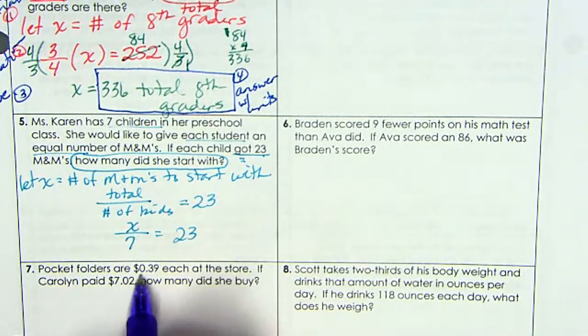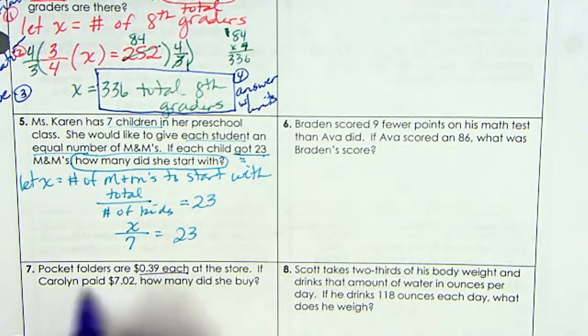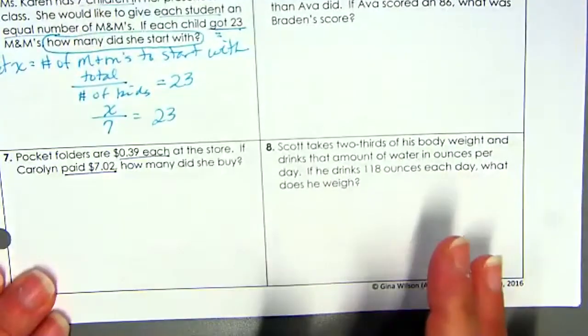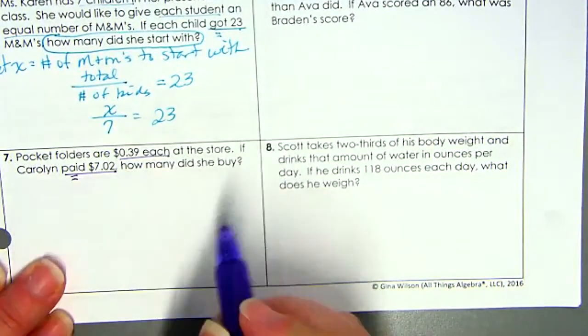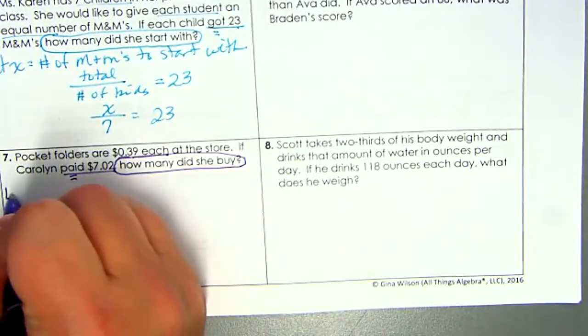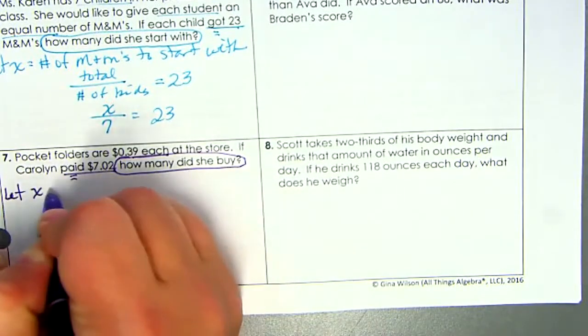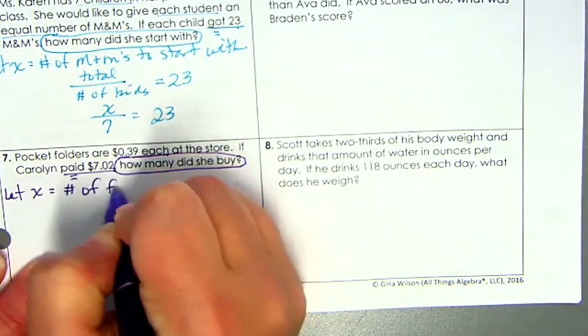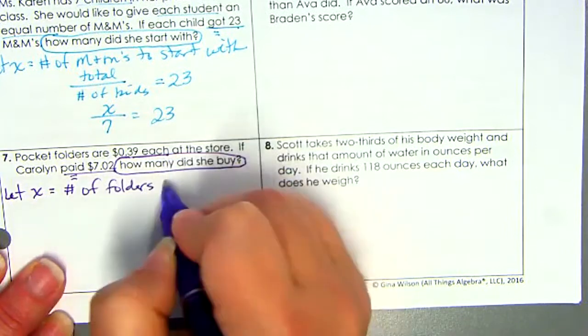Pocket folders are 39 cents each. If Carolyn paid $7.02, that means we're going to equal the $7.02. Paid means we're equal. How many did she buy? So our let x statement, we've got to define the variable. X is going to represent number of folders bought.